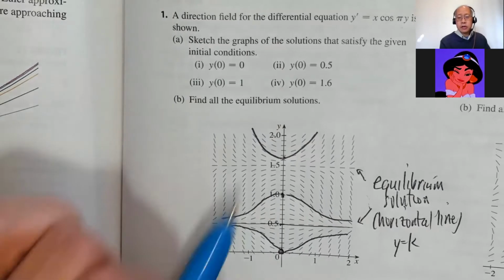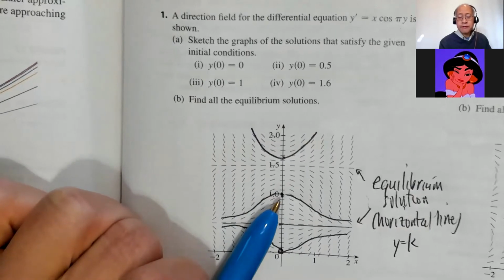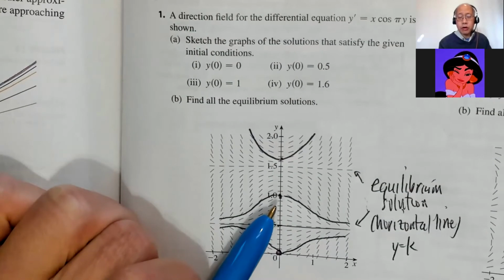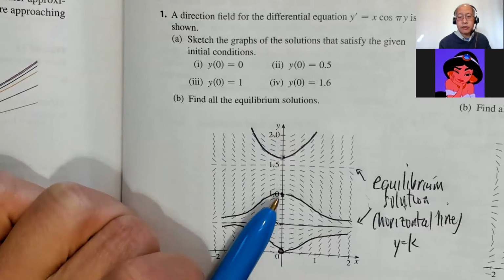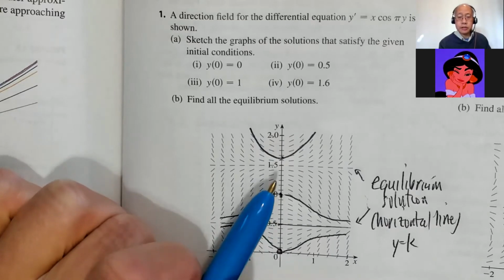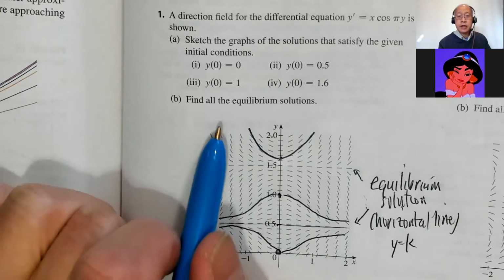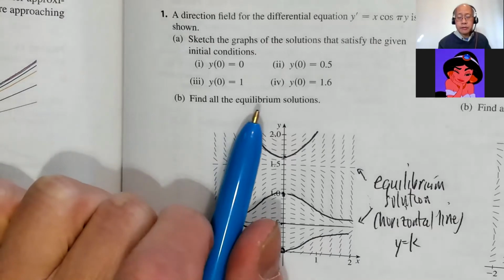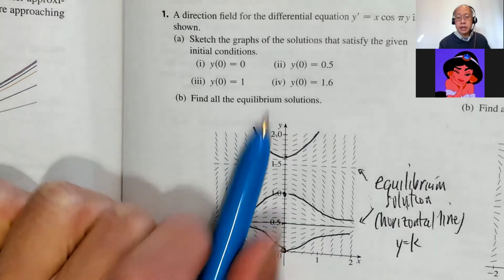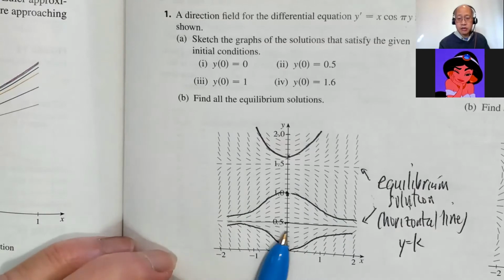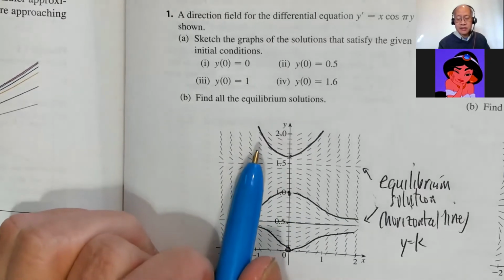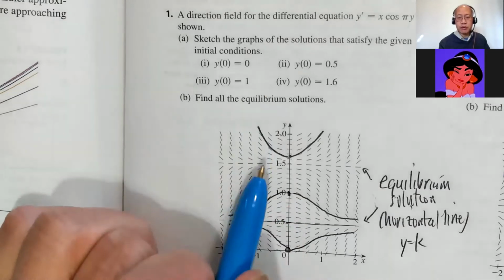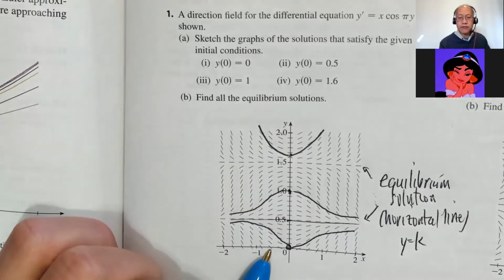So a direction field: drop a particle somewhere, this fluid flow, water flow, air flow, flow of electrons. Quite useful in a lot of physical situations. Okay. Find all the equilibrium solutions. So equilibrium solutions, again, y equals a constant, 0.5, 1.5. So the way it looks like the next one would be 2.5, 3.5, and negative 0.5.